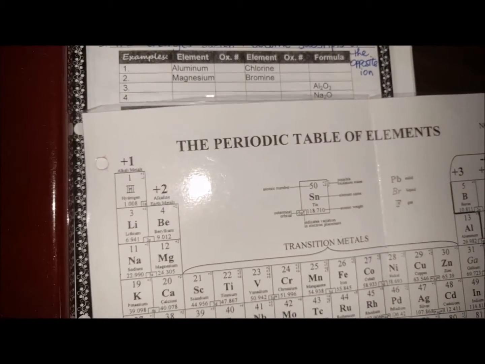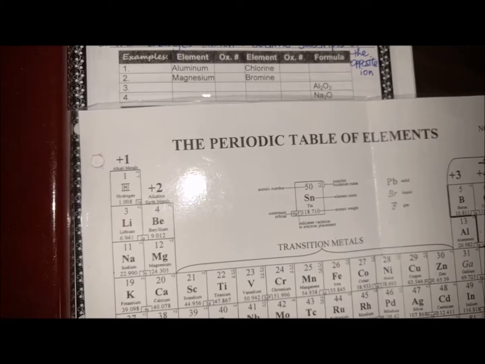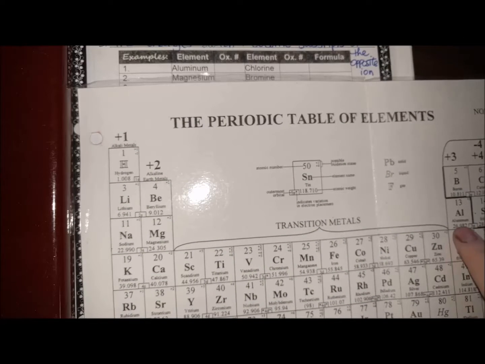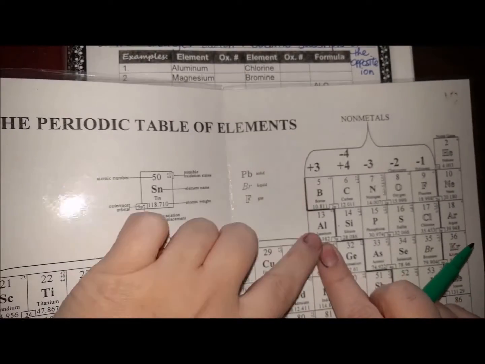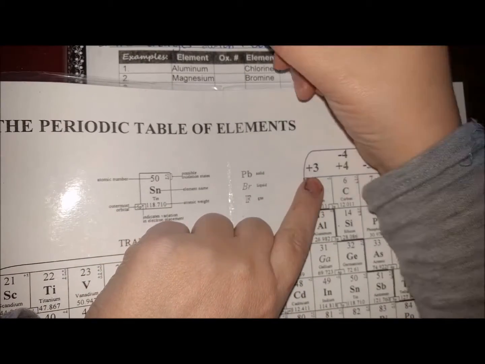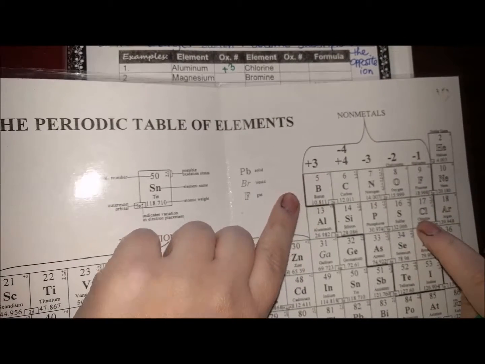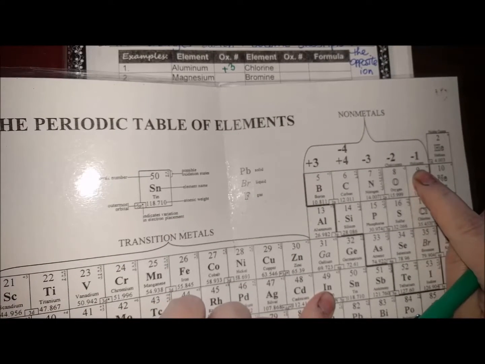So your steps for writing formulas, you look up the charge of the ion. So for the very first one, we have aluminum. Aluminum is right here. The top of the column, it has a +3. So that's going to be the charge. Chlorine is right here. If you go to the top of the column, it's -1.